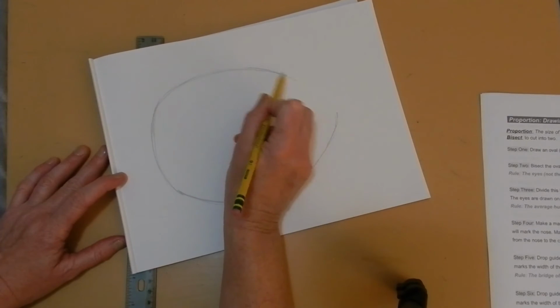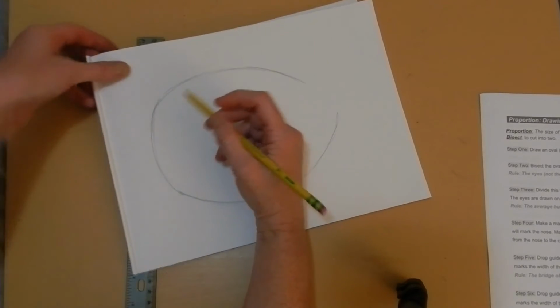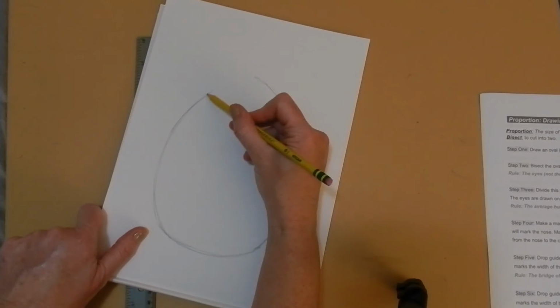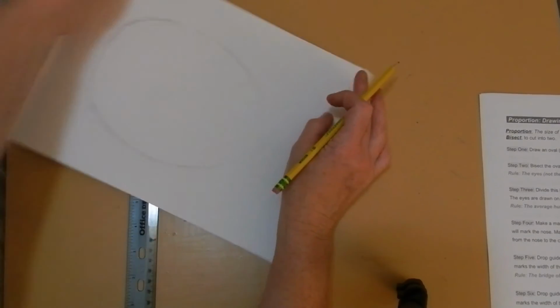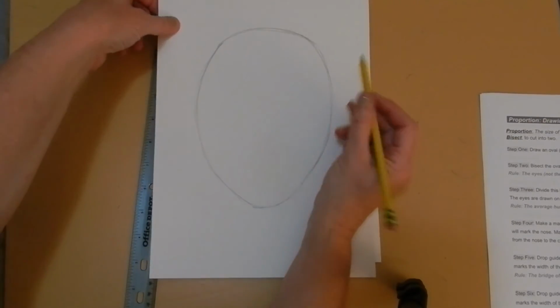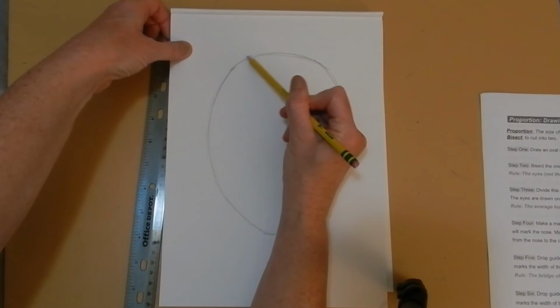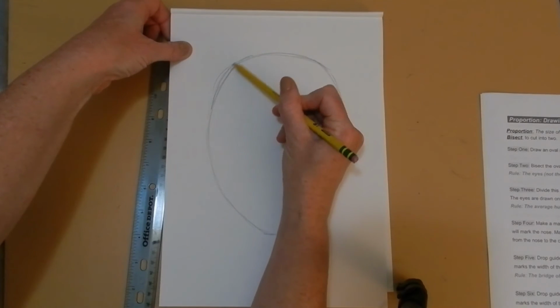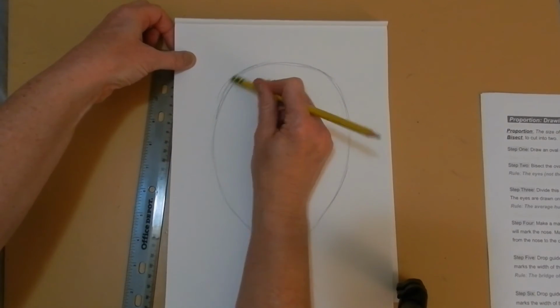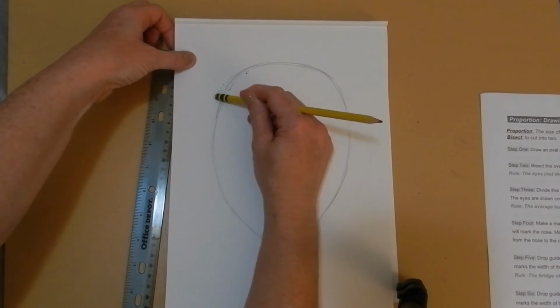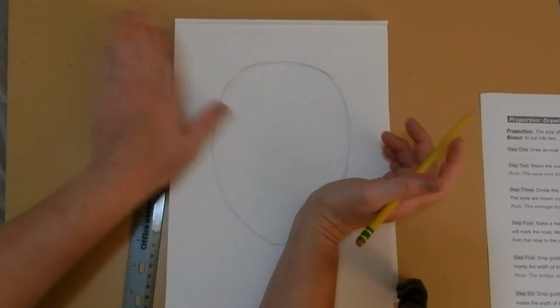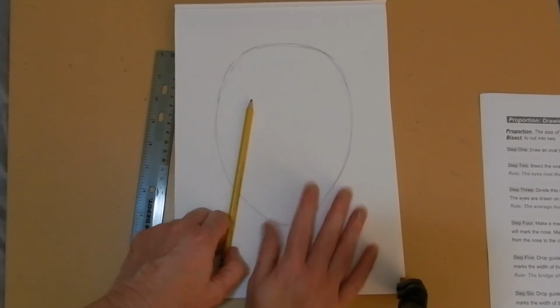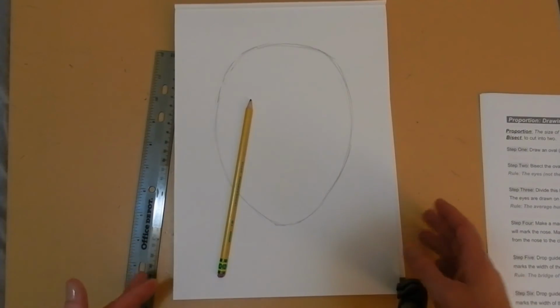I would recommend that you draw it fairly lightly so that if you have to erase part of it, you'll be able to do that fairly easily. But there's my oval. Now I'm going to bring it up a little bit so that it's symmetrical to this side. So the very first step is to draw an oval.